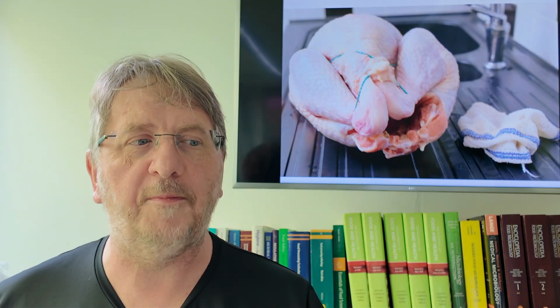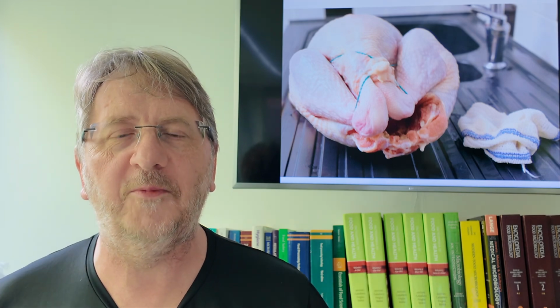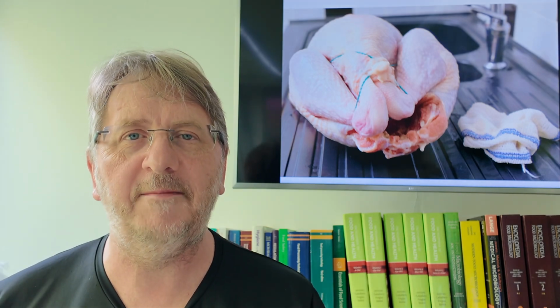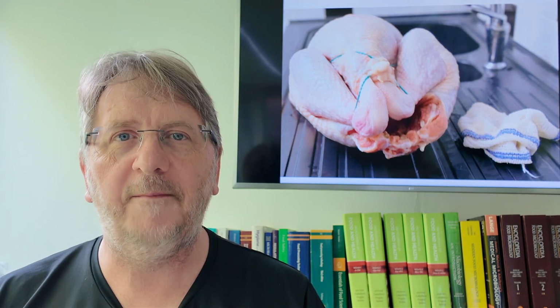You see a little cloth beside it. That cloth is likely to become contaminated. And of course, you could indirectly contaminate another work surface by picking that cloth up and spreading it across a work surface. You can indirectly contaminate a food handler by them touching that cloth that's been in contact with a raw chicken. Behind it, you can see a tap.